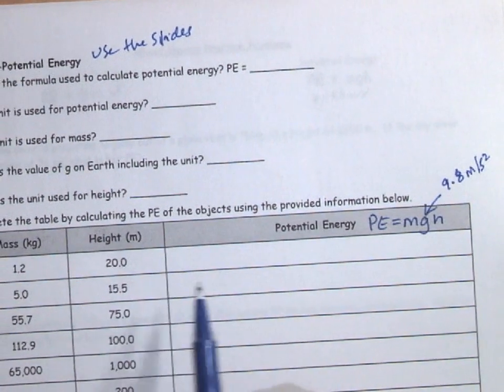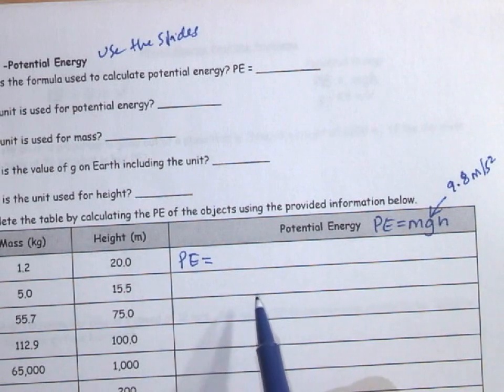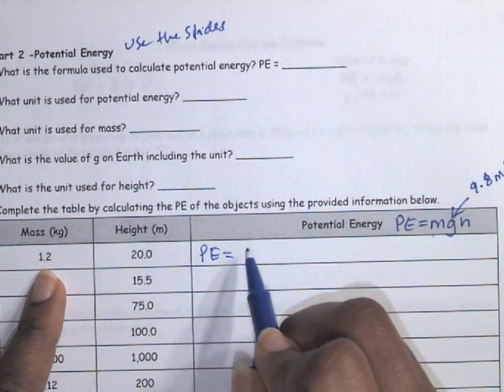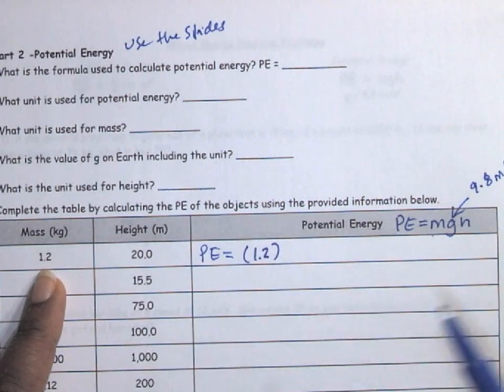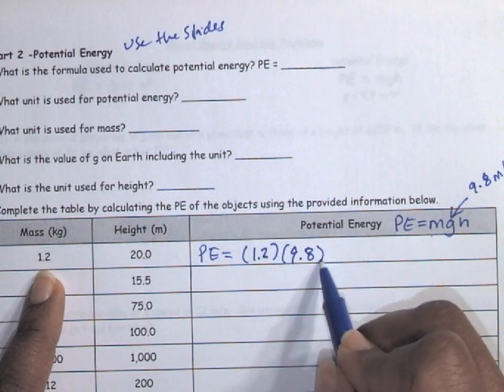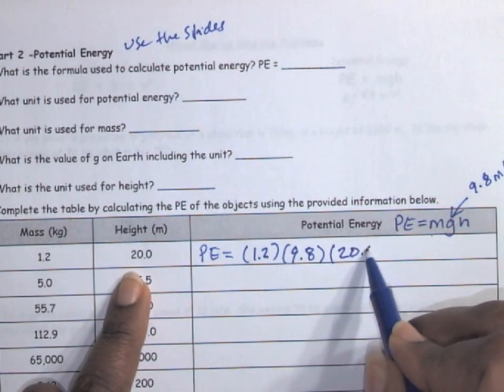So if I wanted to calculate the potential energy here, then my potential energy is going to be my mass, so that's 1.2, times g, which is always 9.8. G is a constant. All right, it's just 9.8 times my height, which is 20.